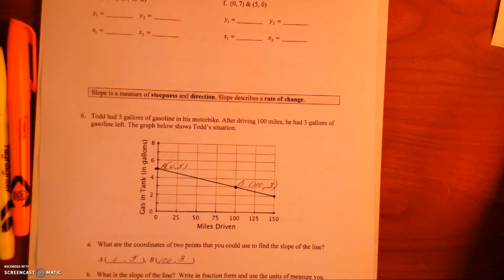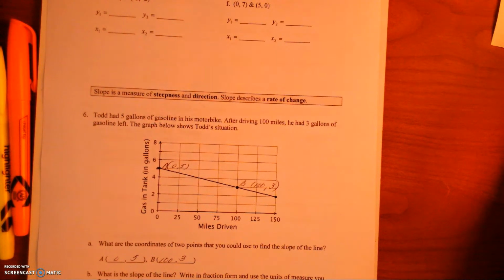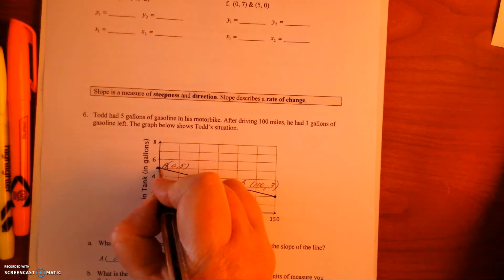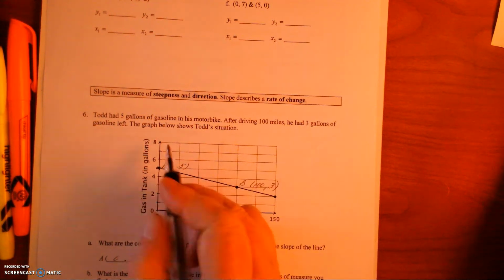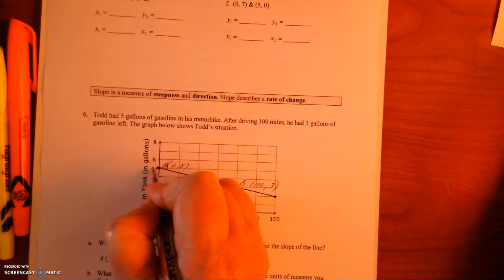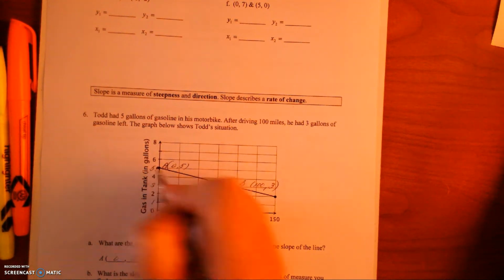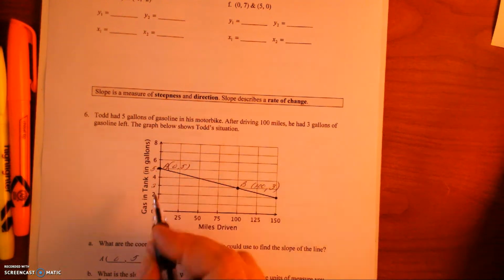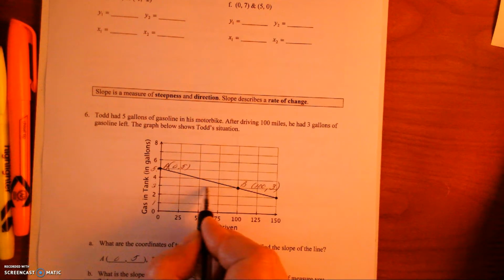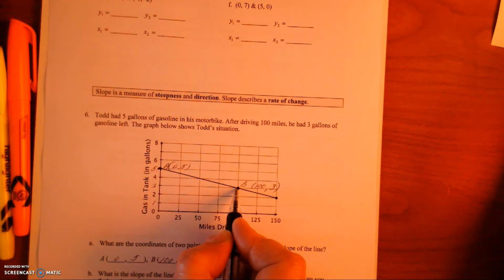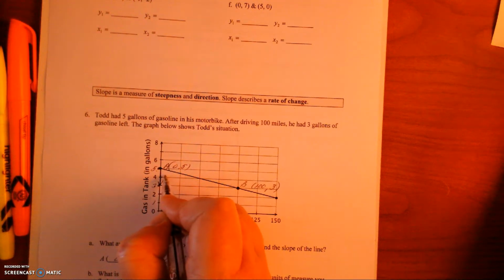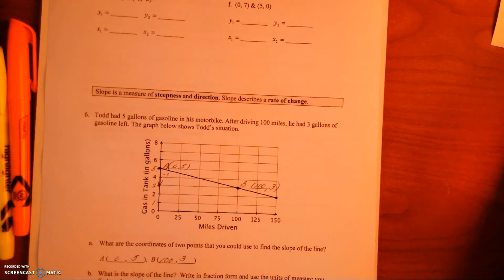Okay, what is the slope of the line? Write it in fraction form and use the units of measure you find on the y and the x-axis. So if we do the slope, make sure that we know the units this is in. So it's 1, 2, 3, 4, 5. We're going to go up to 0.5 here on the y-axis, and we're going to go down to this line where it intersects with this point. So we're going to bring it down 2 points. Since we're going down, it's -2.